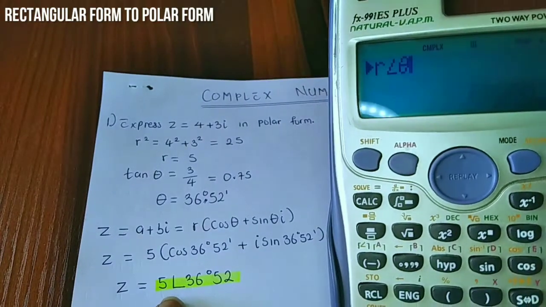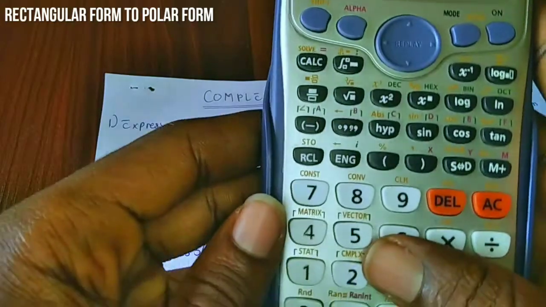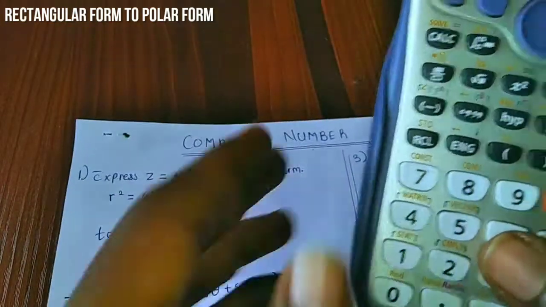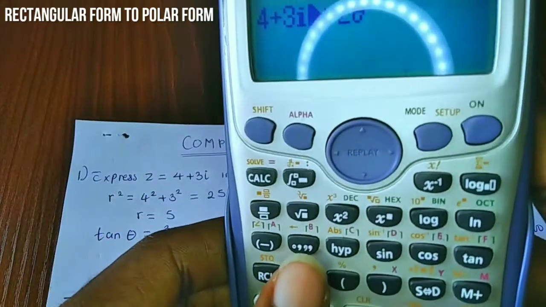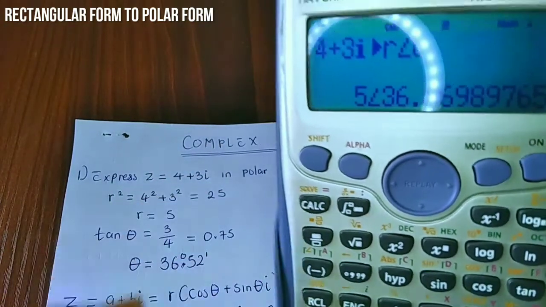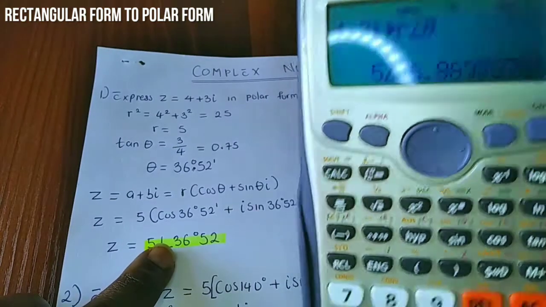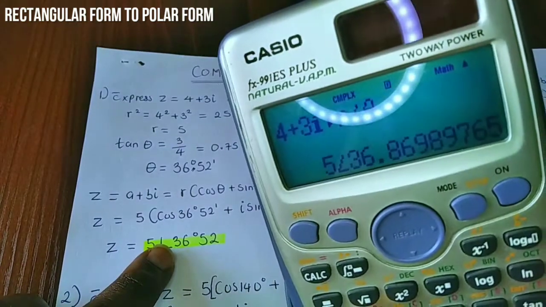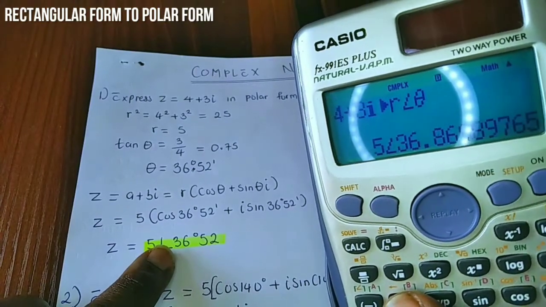Now dial in your question: 4 plus 3i. As you can see, as simple as that.